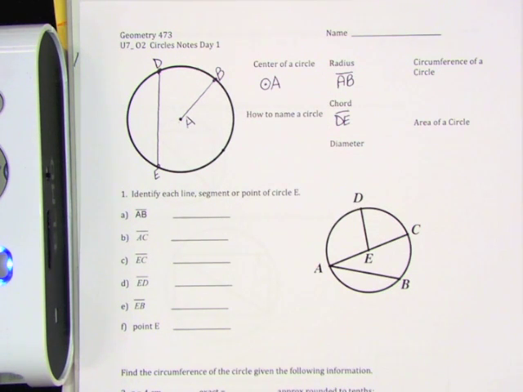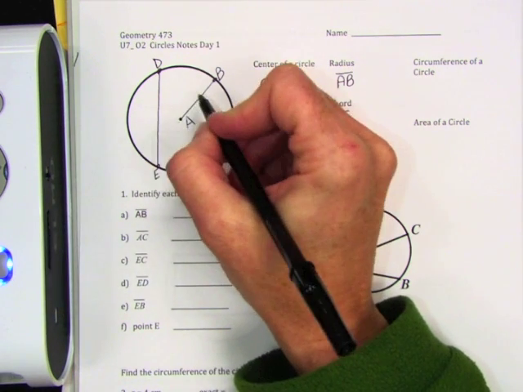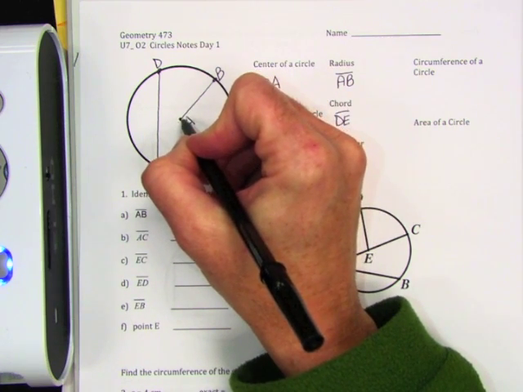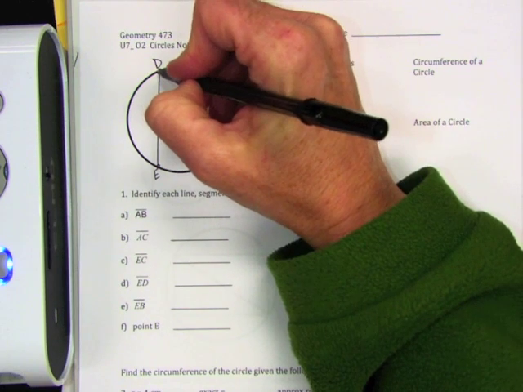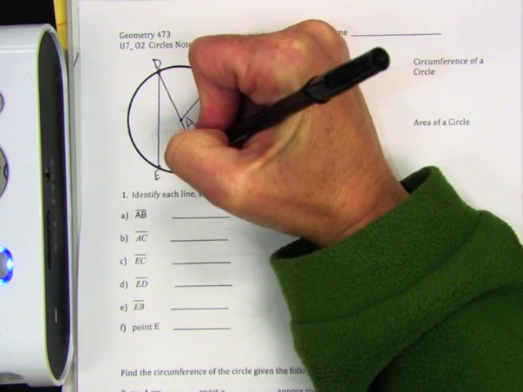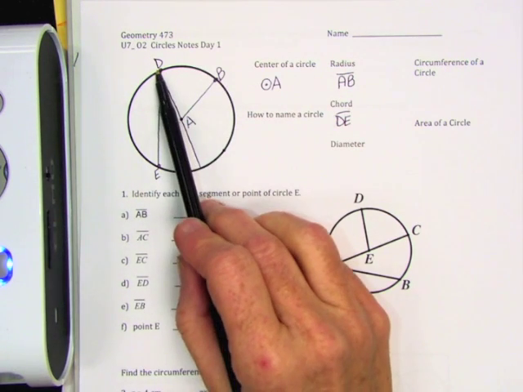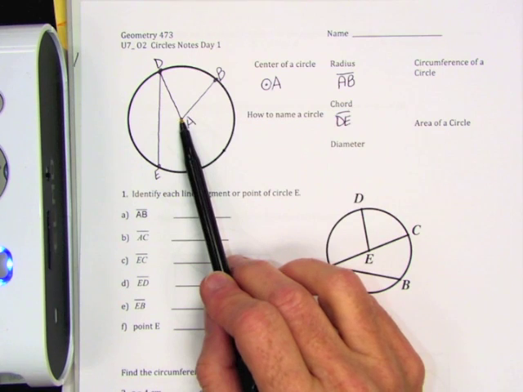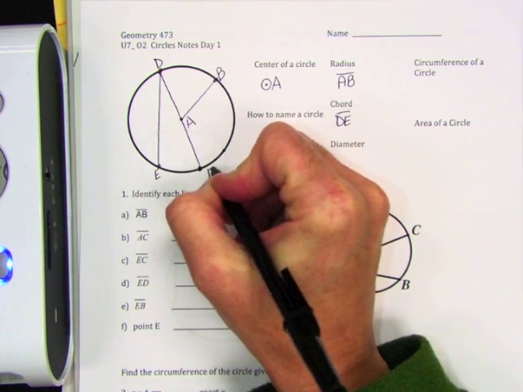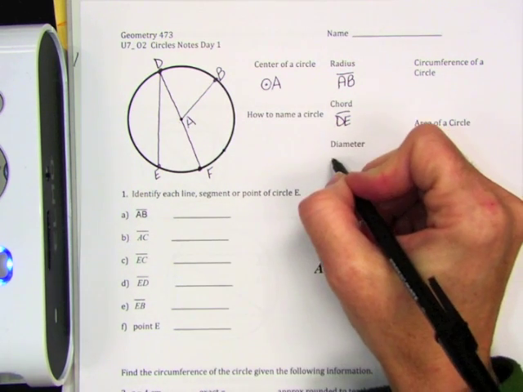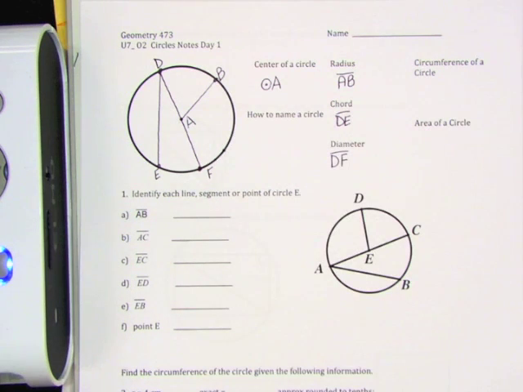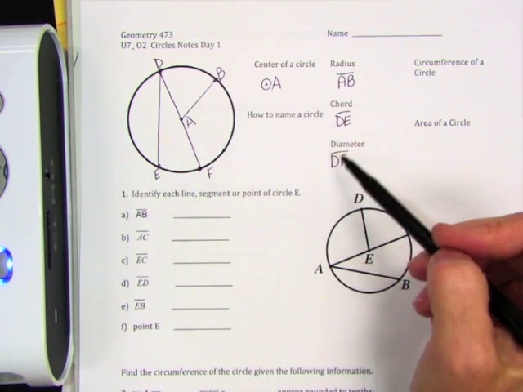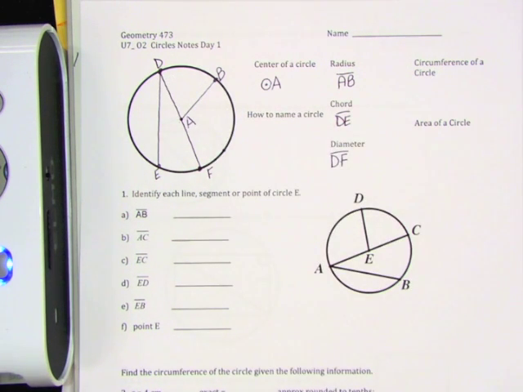The diameter of a circle is the longest segment in the circle, and it goes through the center, connecting 2 points on the circle. So I'm going to go ahead and draw another segment on the circle. This time I'm drawing my segment from D through A over to the other side of the circle, and I'm going to label that point F. So segment DF is the diameter of the circle. The diameter of a circle is also a chord of a circle. It happens to be the longest chord of the circle.